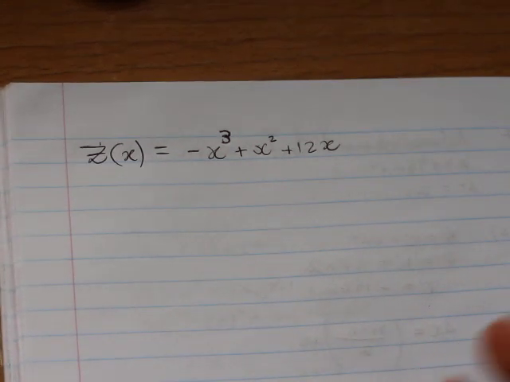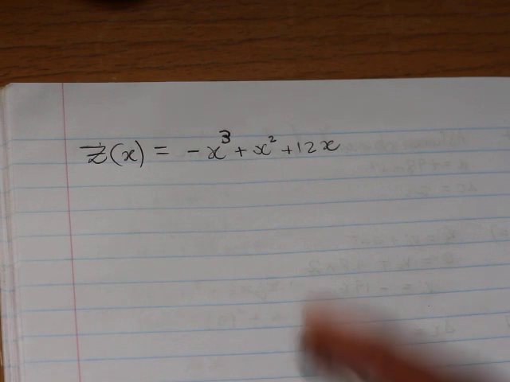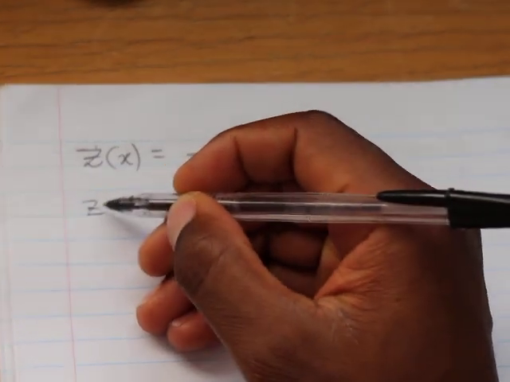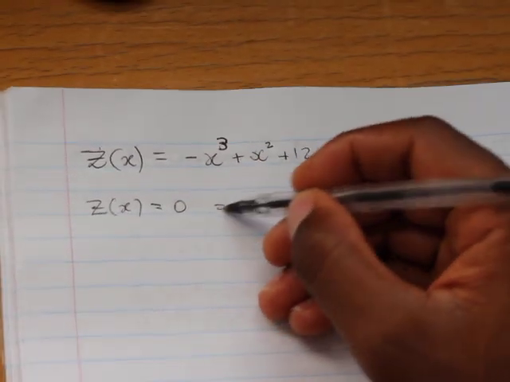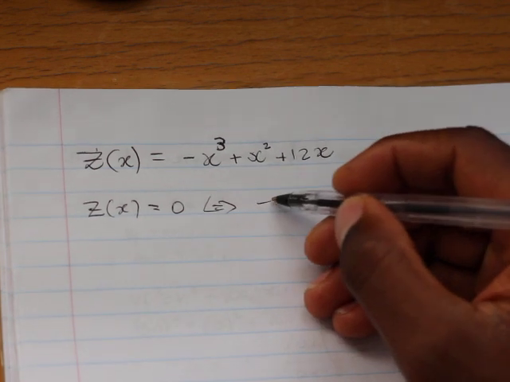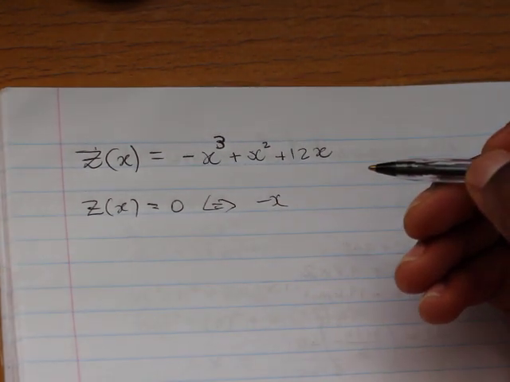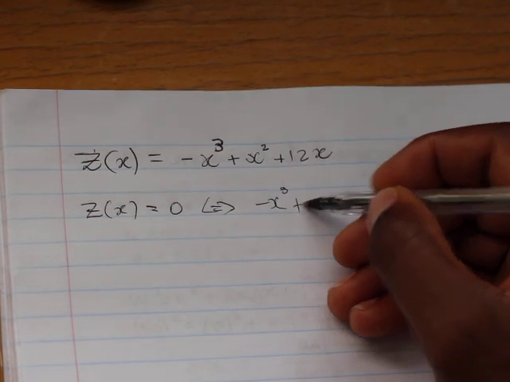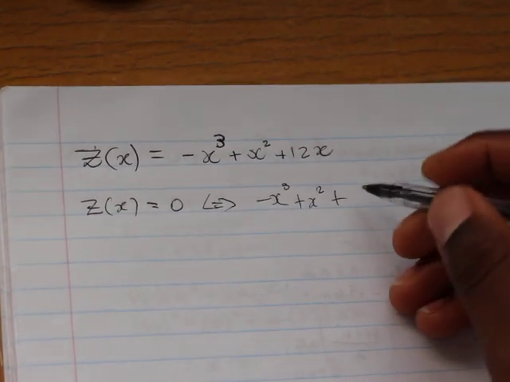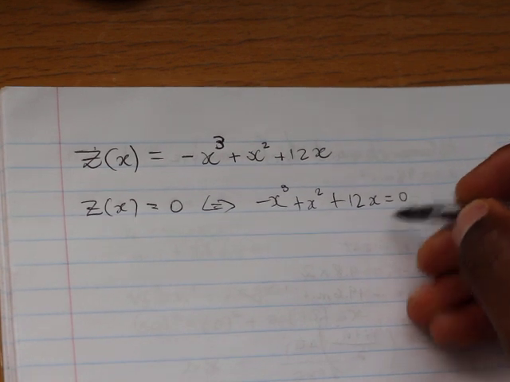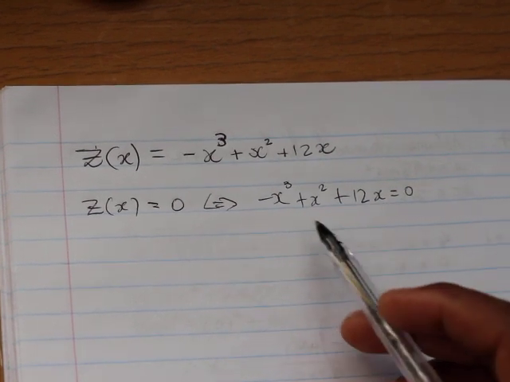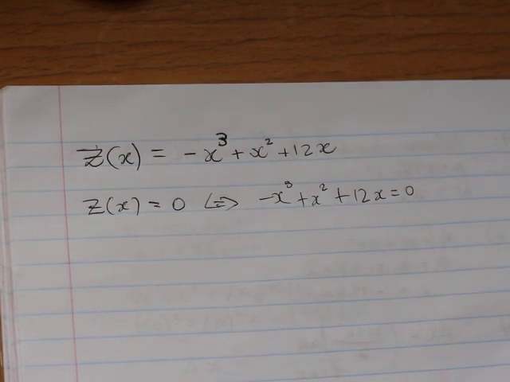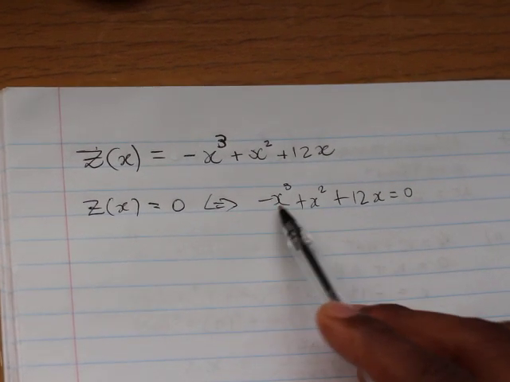Like as always, we're going to find the x-intercepts. So we're just going to say z of x is equal to 0, meaning that the whole expression, minus x cubed plus x squared plus 12x, must be 0. Okay, and I'm hoping that you can already identify what the common factor is, right? x is appearing throughout these terms. There's x here, there's x there, there's also x over there.